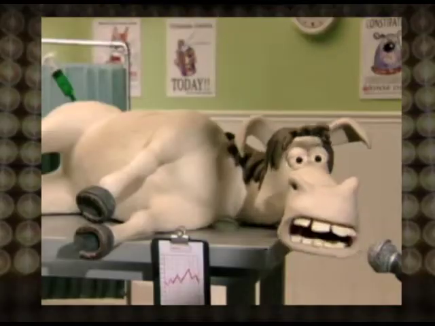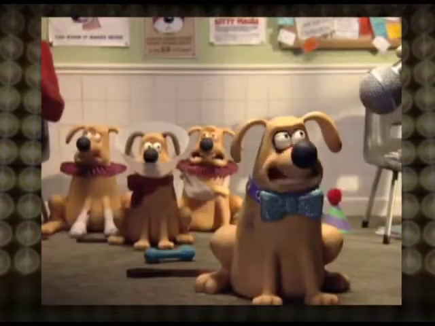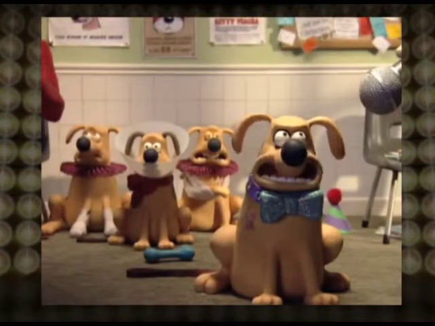TV shows that have been made using stop motion animation, most famously of all, are Wallace and Gromit, Creature Comforts, and Shaun the Sheep.